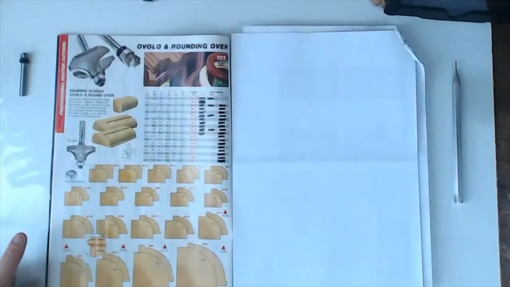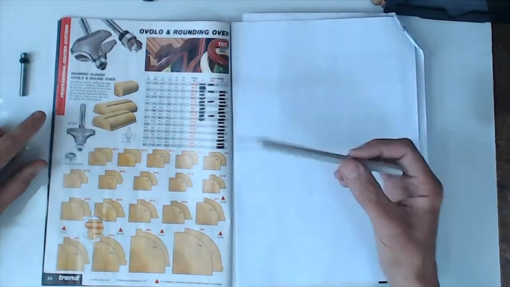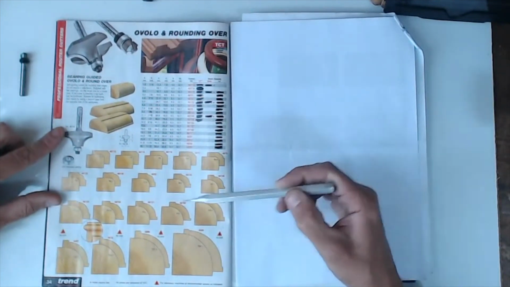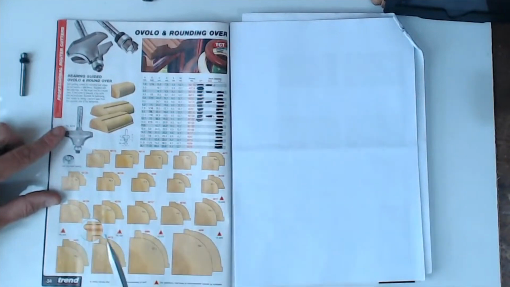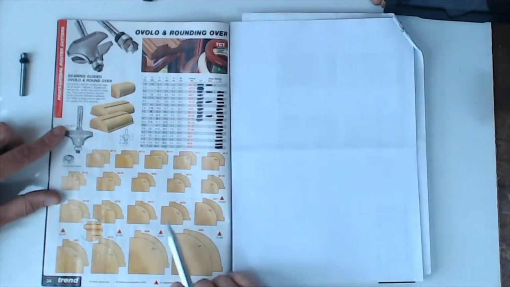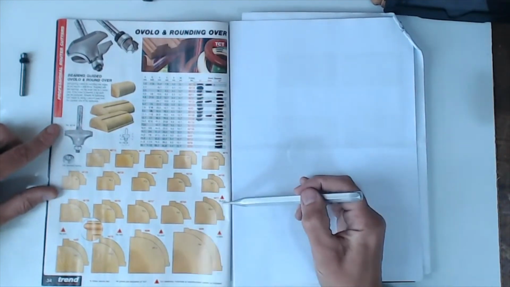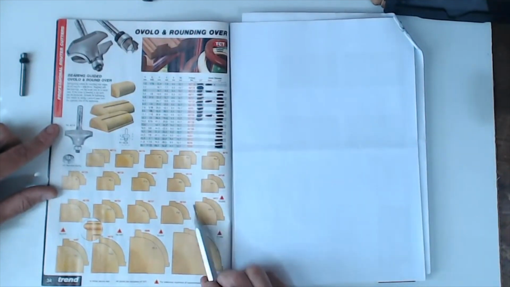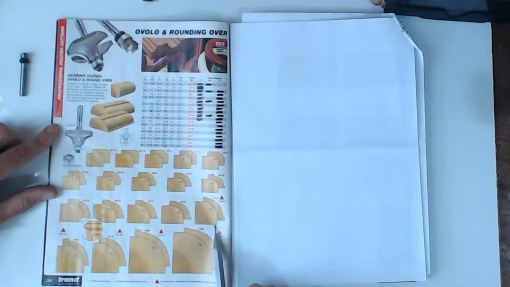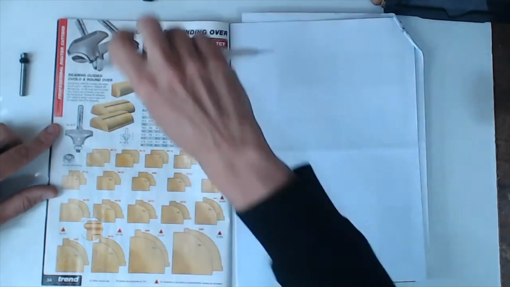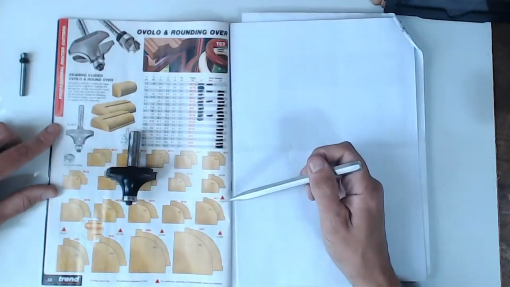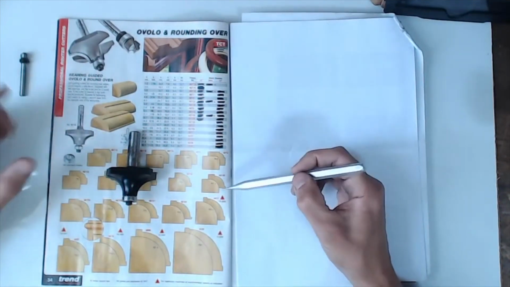And if I show you back on the catalogue, you should be able to see down here there are some little warning triangles with numbers underneath them. Now the numbers, first of all, relate to spindle speeds. So this cutter, this 3/4 inch diameter, 3/4 inch radius round over bit, which is basically this one here, is 18,000. Well, that's 18,000 RPM.